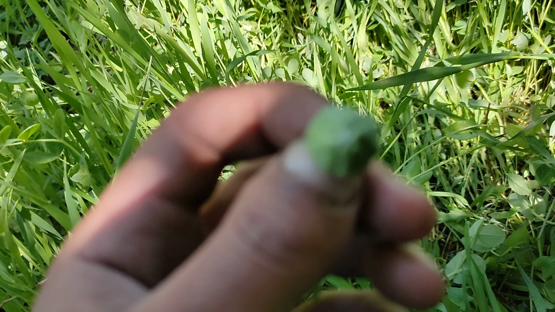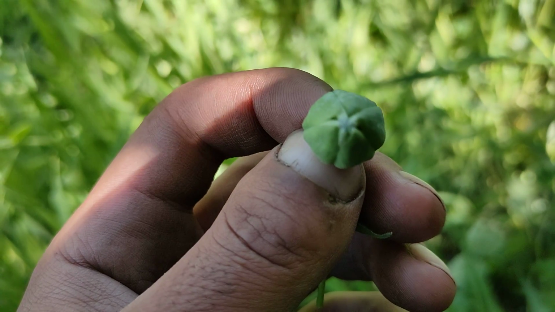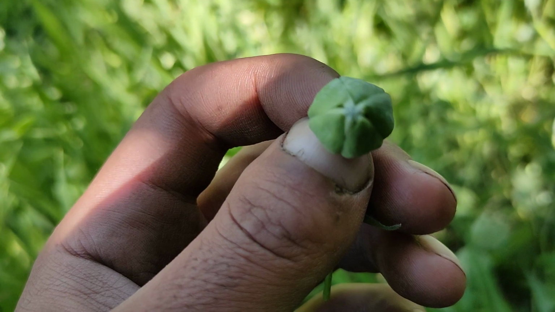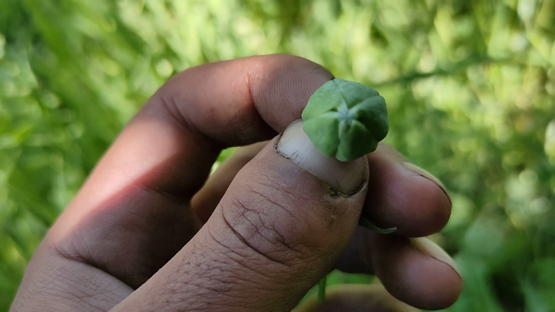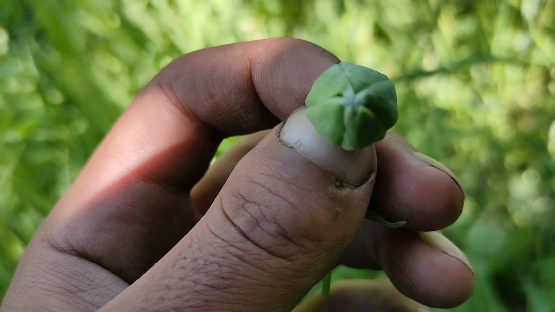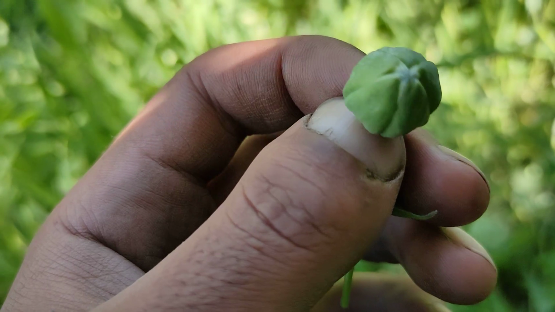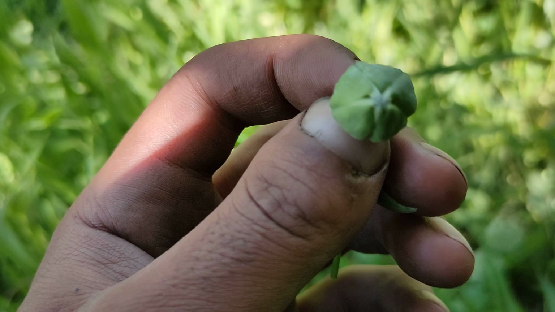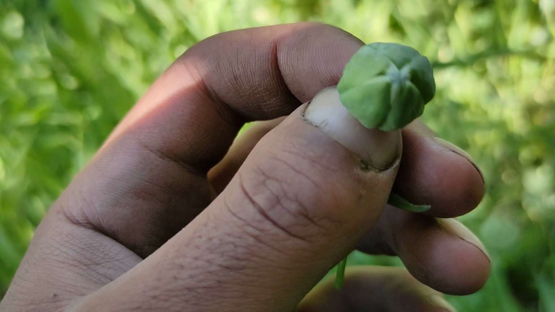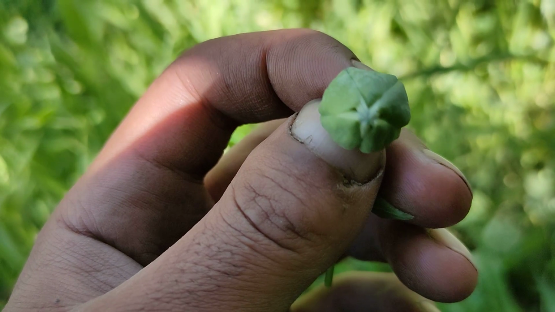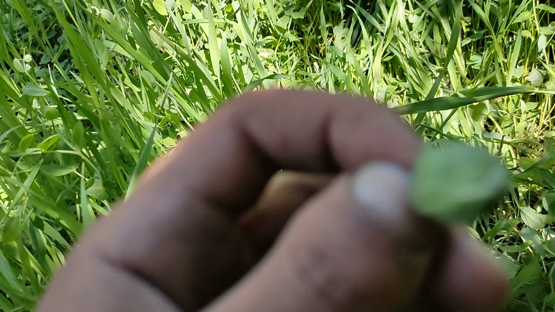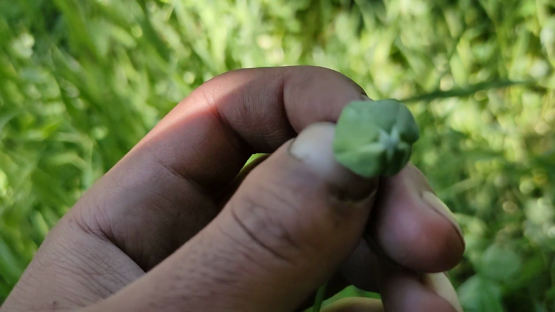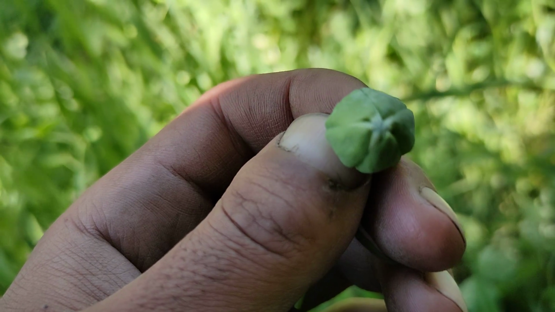Now I will show you the inside part of this bud, and how this can happen before pollination. We also know that the sepals and petals are enclosed. This is also a kind of pollination. This is also part of the pollination. Why are the sepals and petals closed?